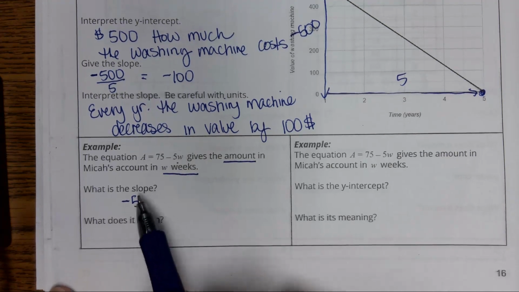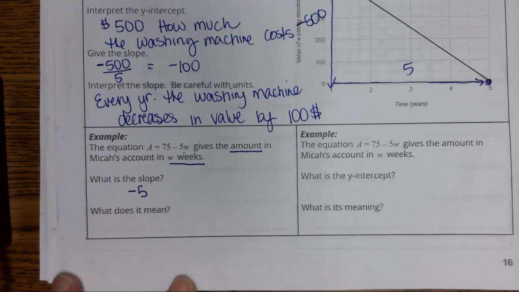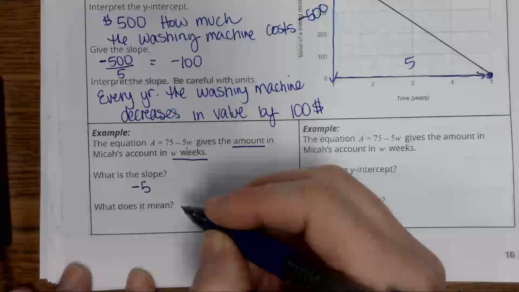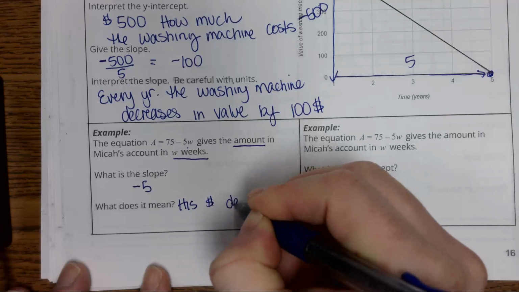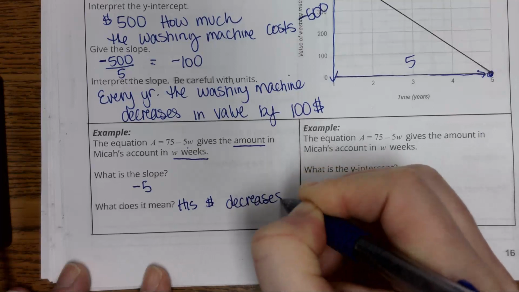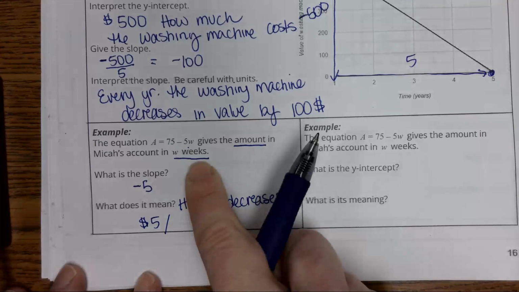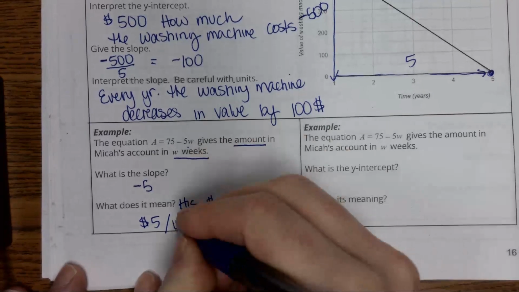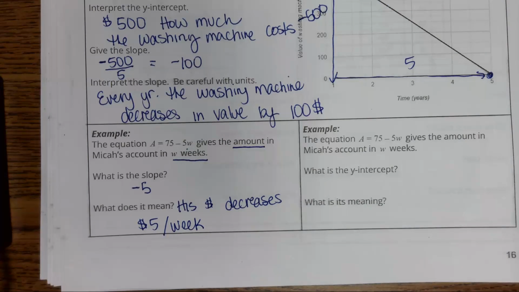So this is Micah's money in his account. Tell me what that negative 5 means. Soraya? Yeah. $5 per week. So maybe Micah is spending $5 a week, I don't know, but money's coming out of his account $5 a week. Okay, let's go to this one.